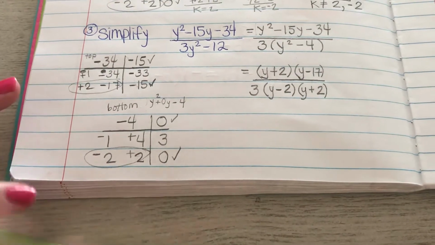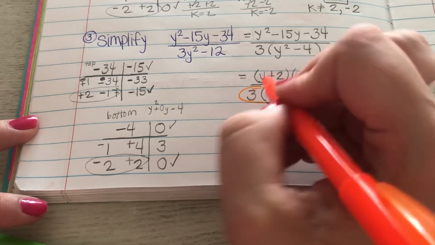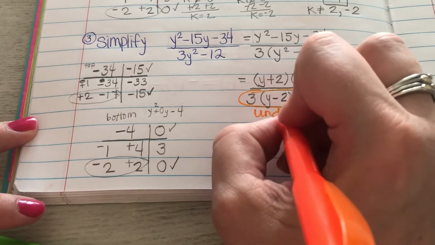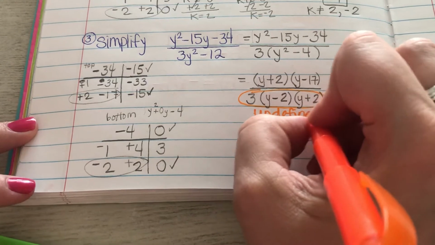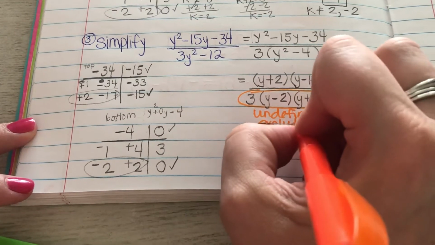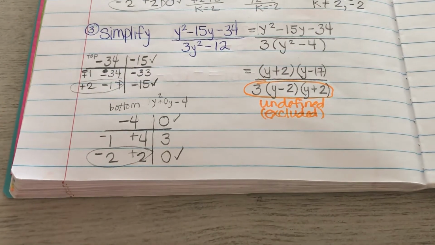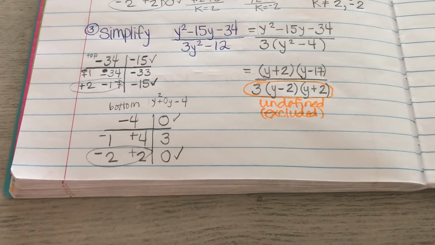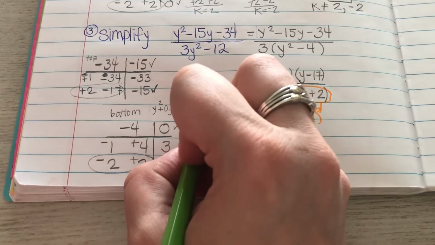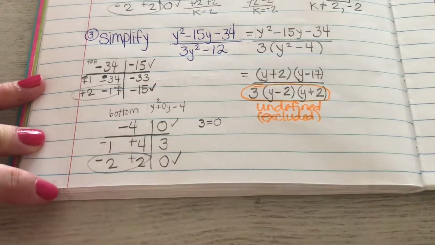Here is my undefined. Here are my excluded values. And I'm going to show you what I'm going to go ahead and do right now. I'm going to do all of them. So first I'm going to say 3 equals 0.